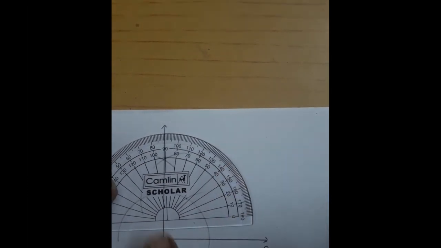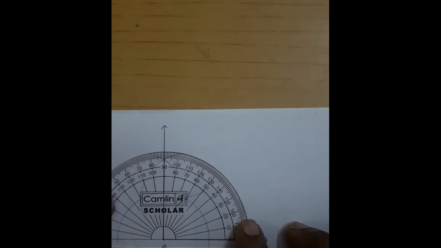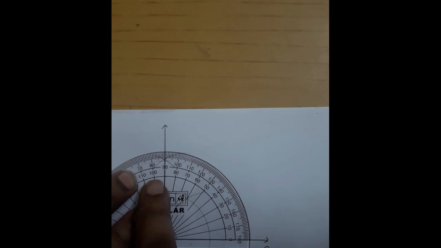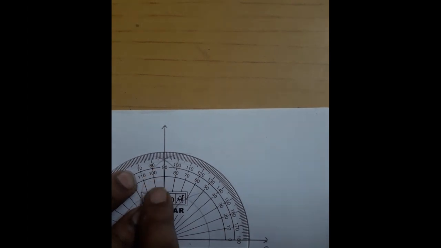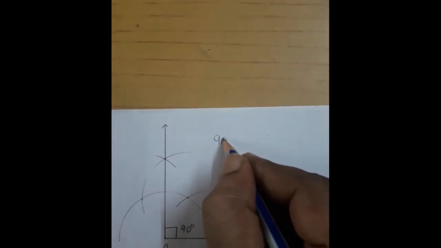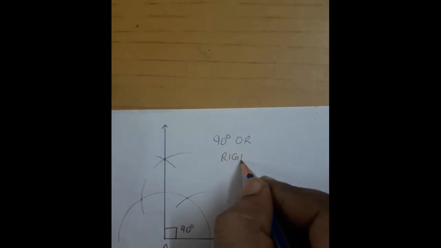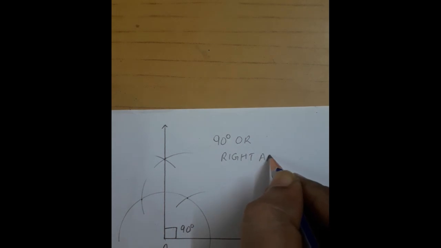We keep our point over here as a center and make sure the zero coincides with our line AB over here, and you can see it is meeting at 90 degrees. So we have drawn a 90 degrees angle. So this is how you draw a 90 degrees or right angle.